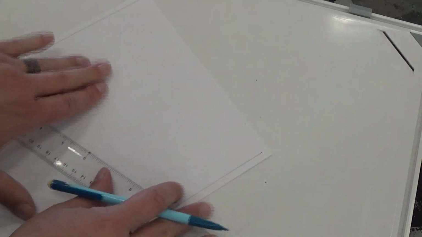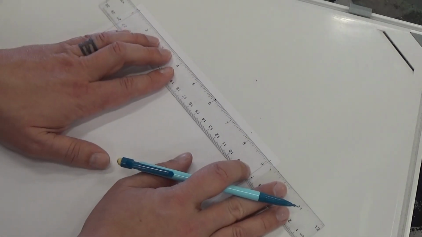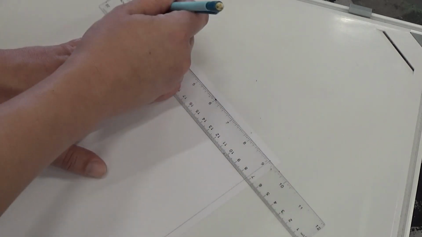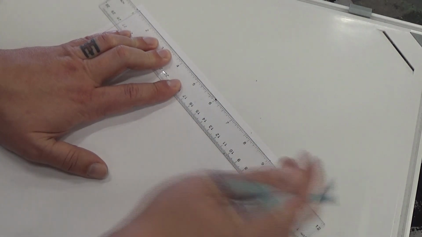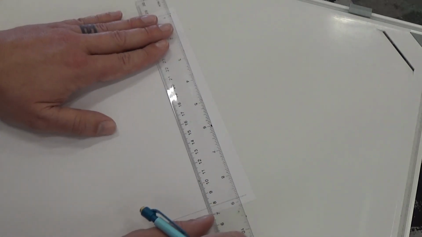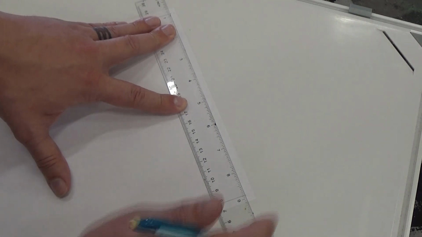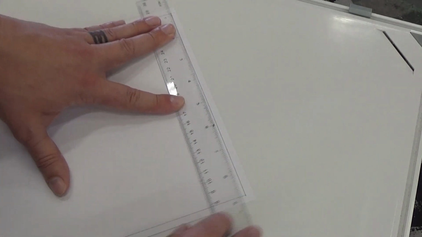So then I'll draw quarter of an inch there. Quarter of an inch there.